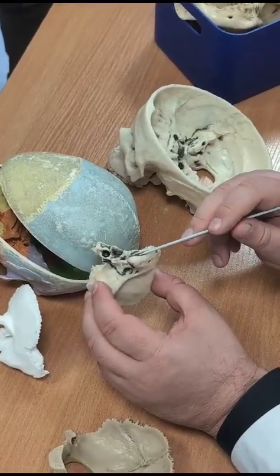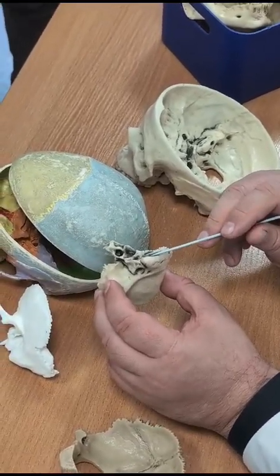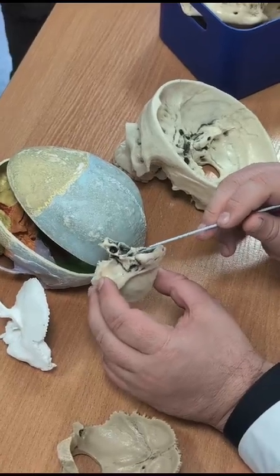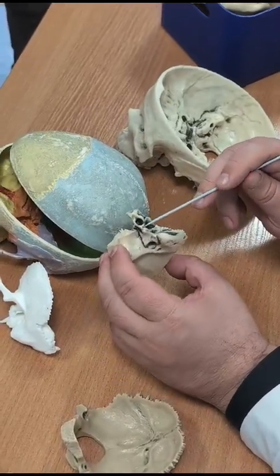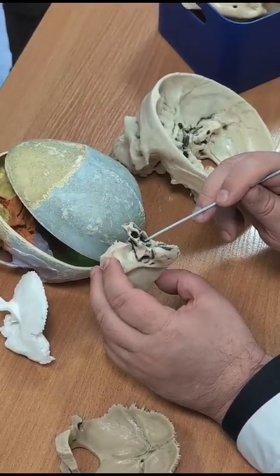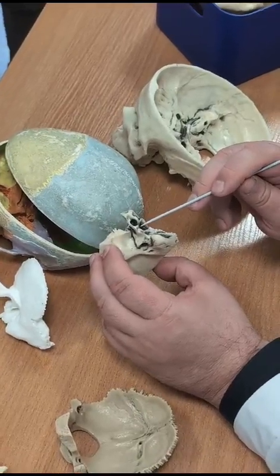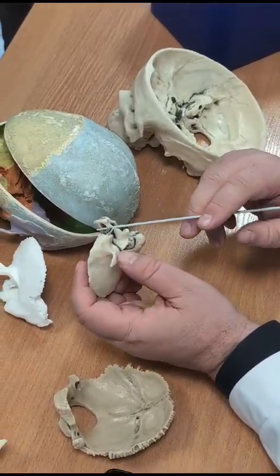Medially from the mastoid process we have the mastoid notch, incisura mastoidea, and medially from this notch the groove of the occipital artery, sulcus arteriae occipitalis. This fossa is the jugular fossa, fossa jugularis, and this canal is the carotid canal.